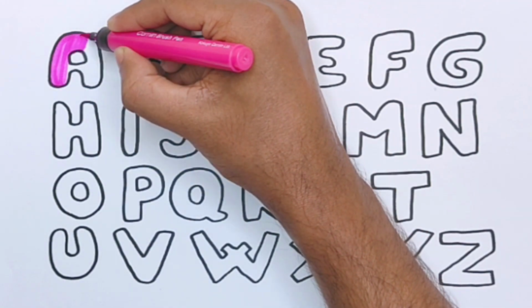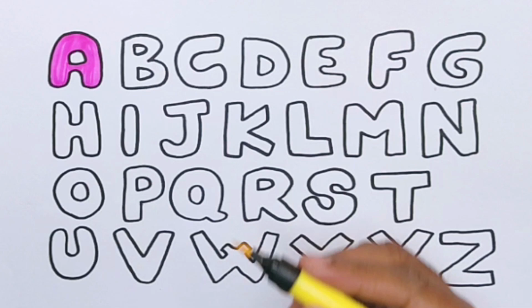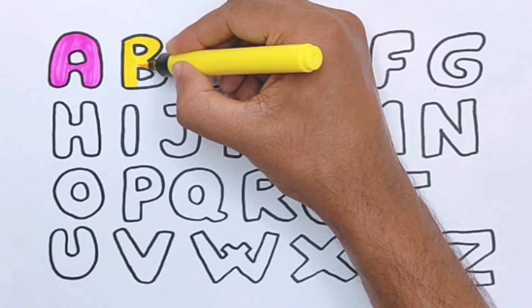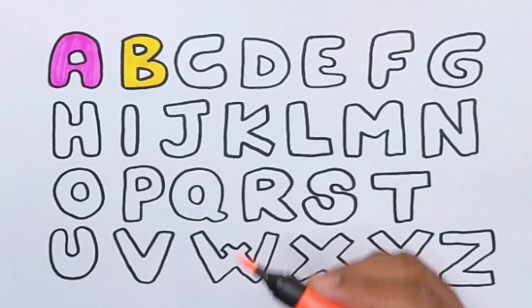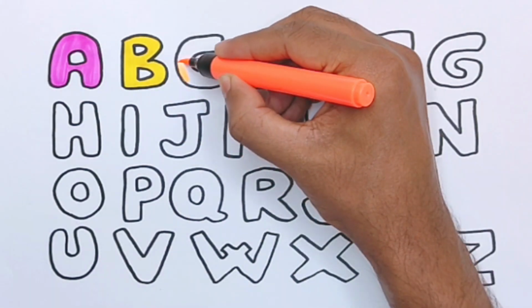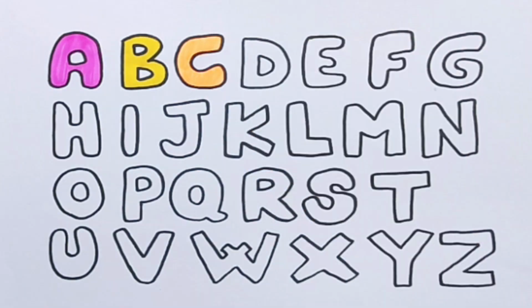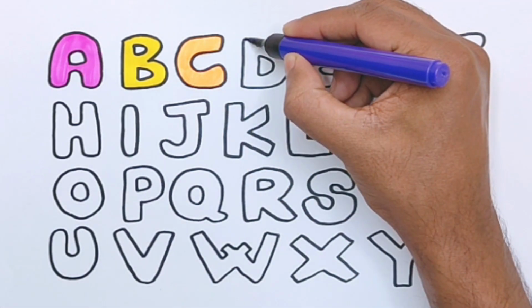A. A for apple. Yellow color. B. B for banana. Orange color. C. C for cat. Purple color.